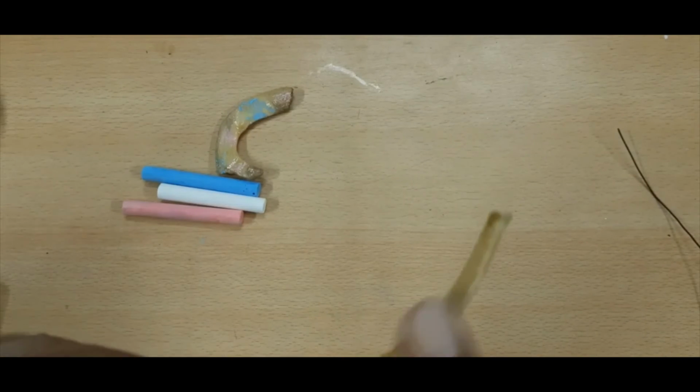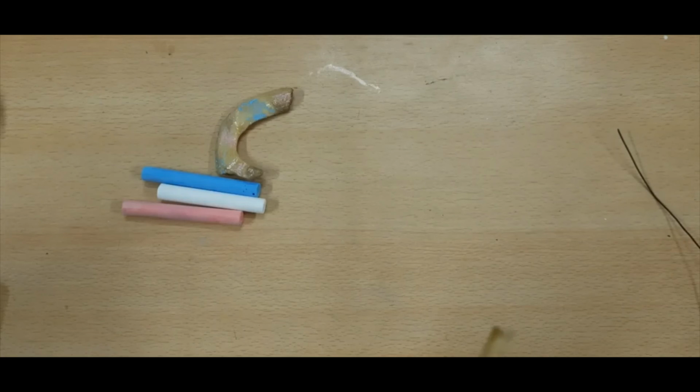A lot of attachments are there onto the lower margin of this rib, 12th rib, okay, 12th rib, right?